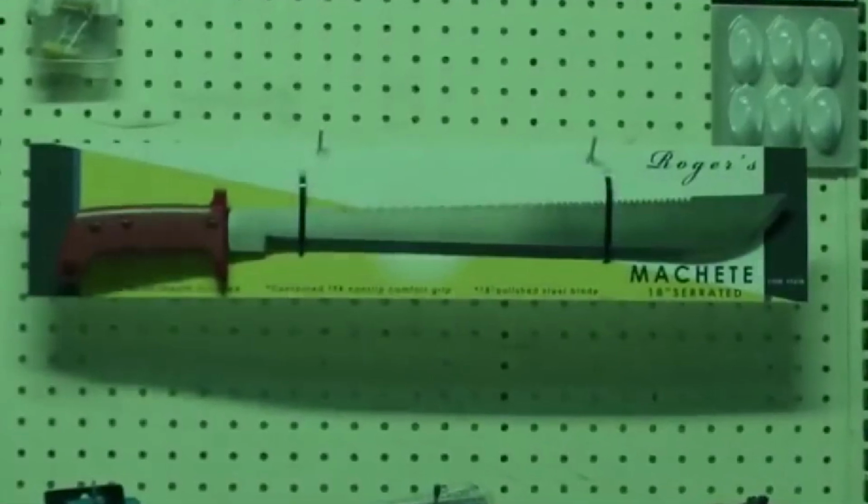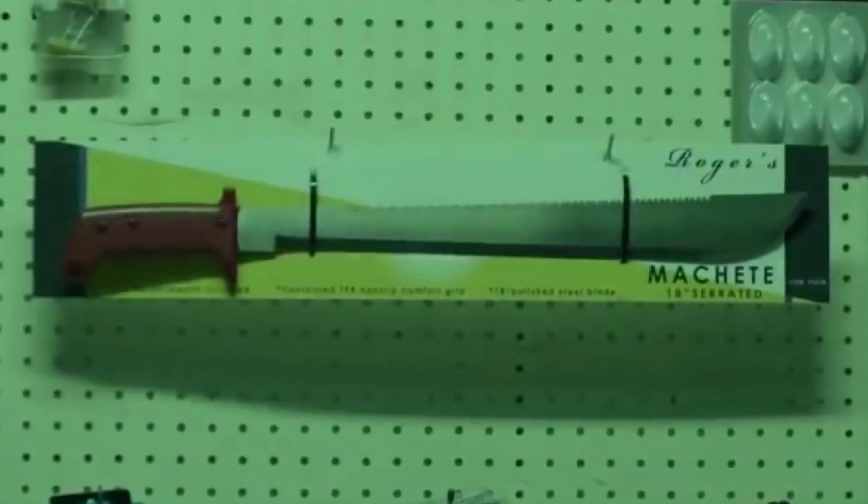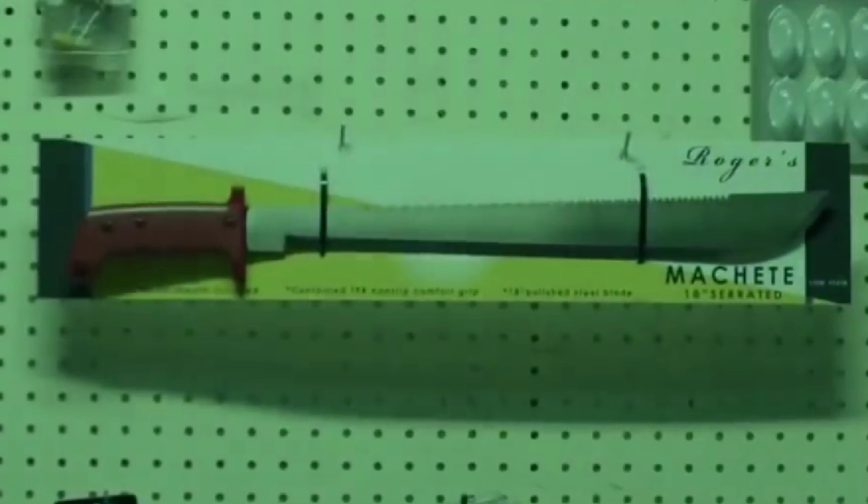This red machete was used by many good people, bad people, and in the end it came back to the same hand.